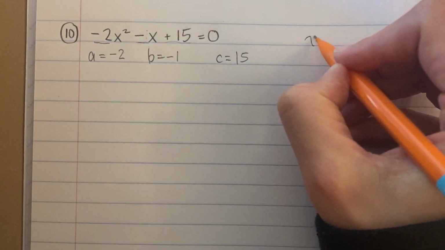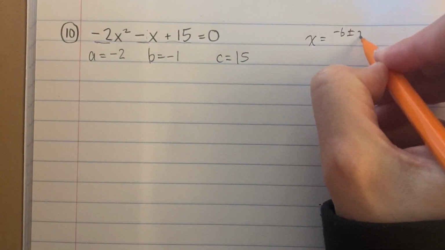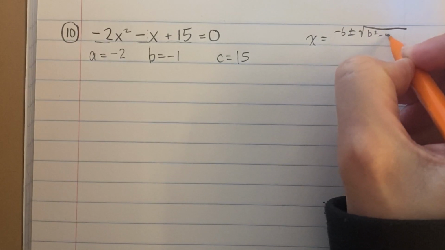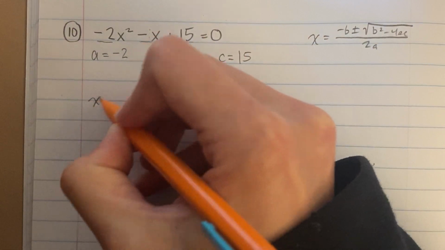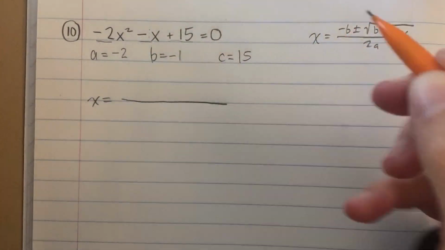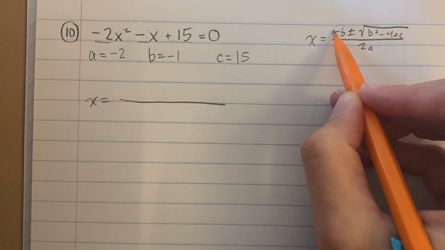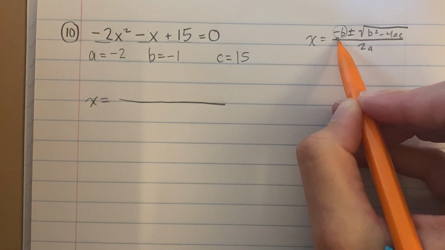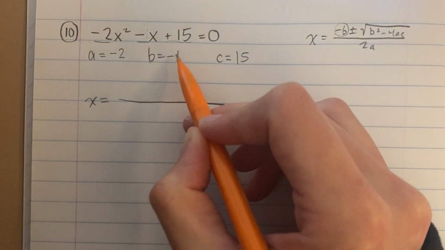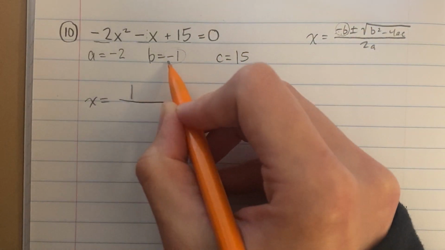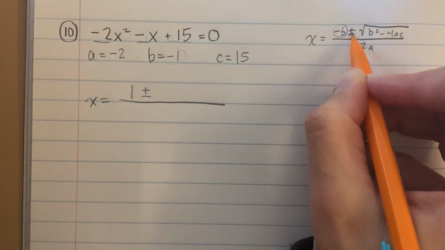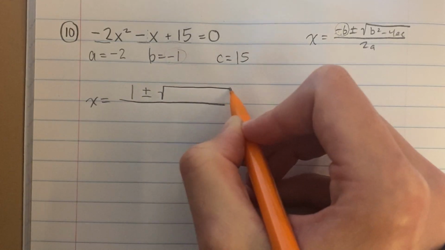So my formula is here, and I'm going to plug in. The thing to be careful of, a really common mistake: this is the opposite of b. You can say negative b, you can say the opposite of b, but if b is -1, what I'm plugging in here is +1, the opposite sign. And then I'm bringing down plus or minus the square root.